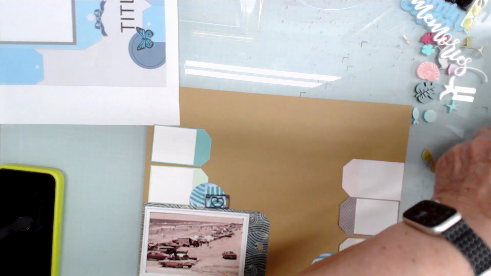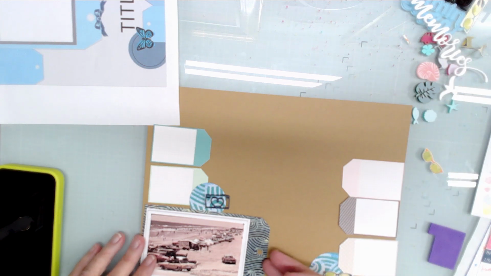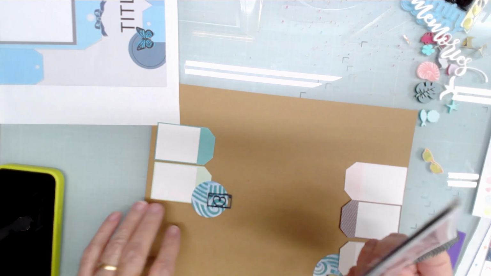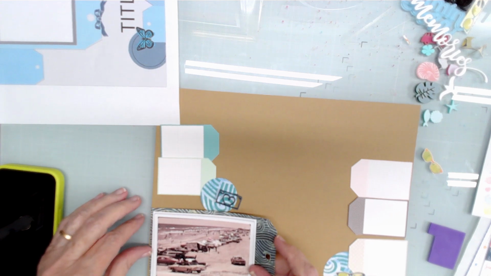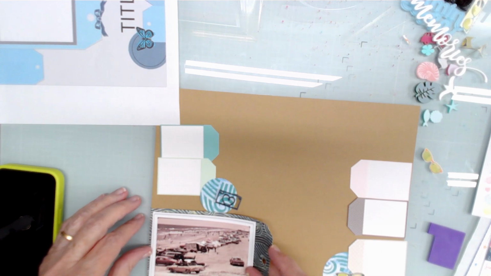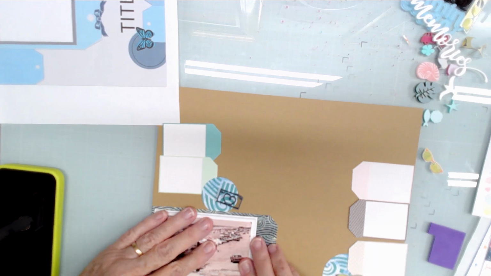Let's get these things glued down. This is raised on foam, and I think that's the only thing that I will raise on the foam. So I'm going to do this. I'm going to leave some spaces.